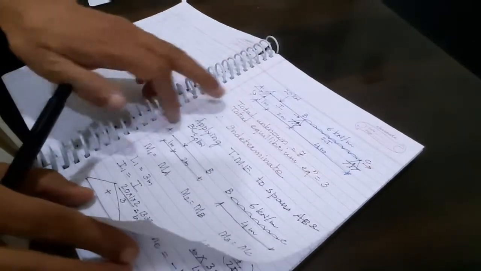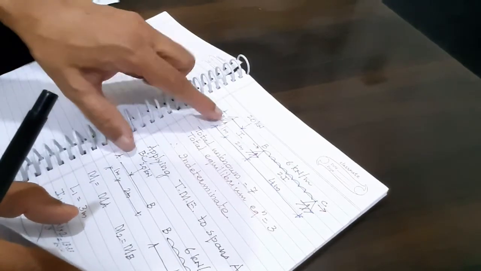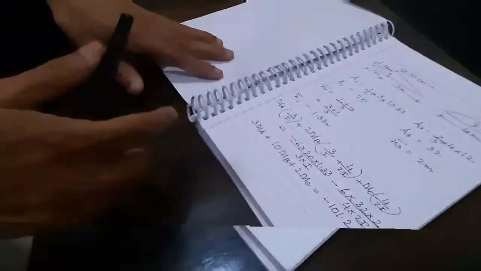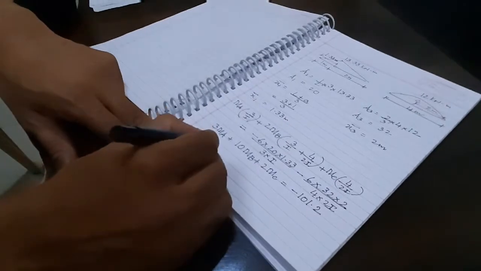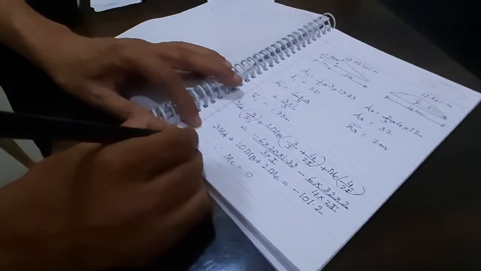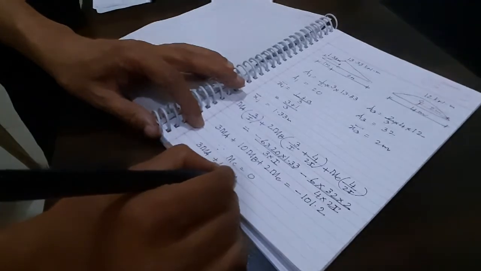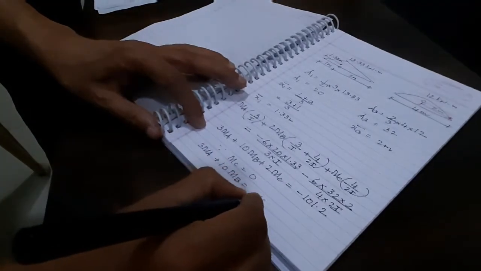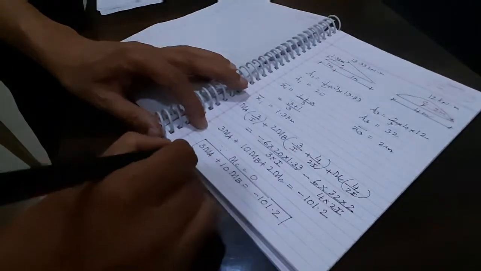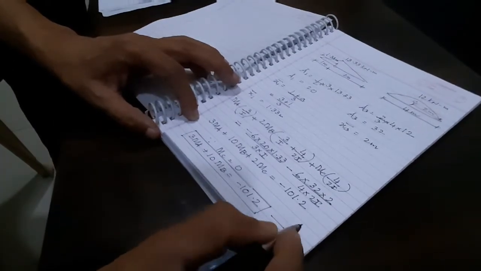This is the only boundary condition. I cannot put MA is equal to 0. I hope you have understood why I cannot put MA is equal to 0, because A is a fixed support and all of us know that fixed support can carry moment. So I am applying the boundary condition. Since MC is equal to 0, I am obtaining the first equation: 3MA plus 10MB is equal to minus 101.2. This is my equation number 1, obtained by employing the 3 moment equation for the spans AB and BC.